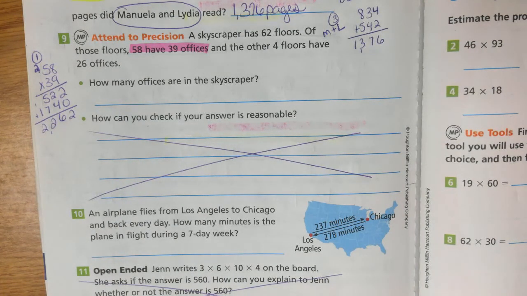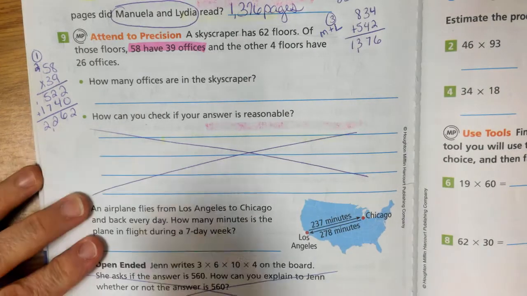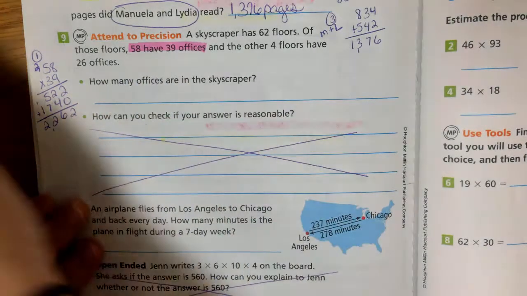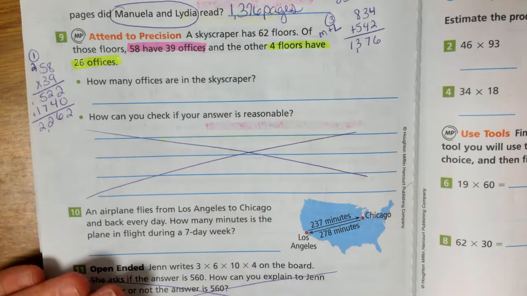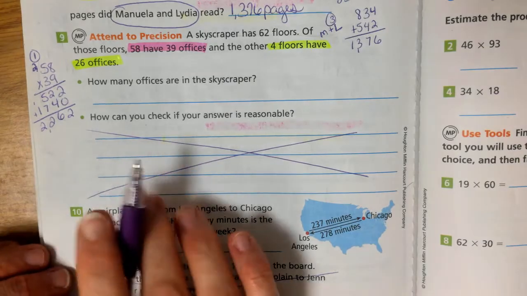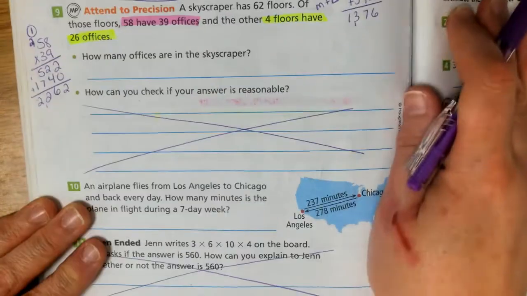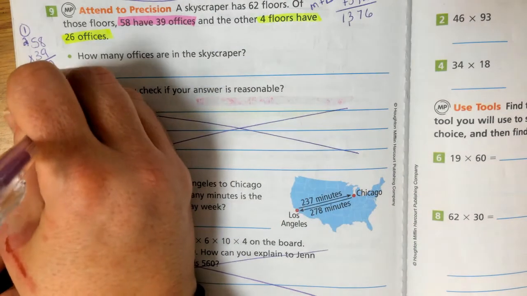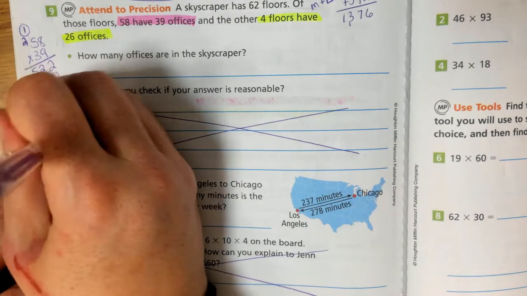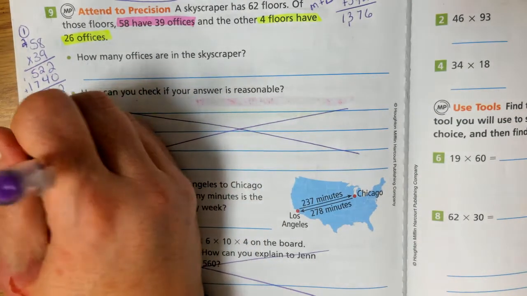Then we have 4 floors with 26 offices. So, 4 floors have 26 offices. I wish they would have put each, because it sounds like this one, right? It sounds like this one up here, if you're reading it at face value. So our second step is the next one. So we have 26 times 4. 24, 2 times 4 is 8, plus 2 is 10.